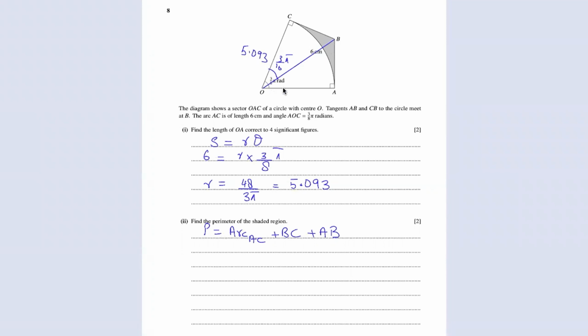So using basic trigonometry, we can say that for the length of BC, we'll have tan of 3 upon 16 pi is equal to opposite, which is BC, upon adjacent, which is 5.093. Cross multiplying, we'll get BC is equal to 3.4030 centimeters.